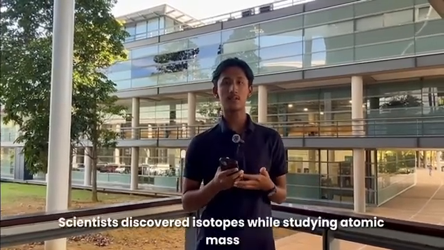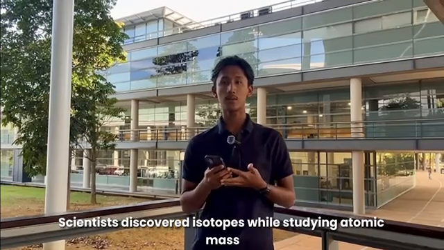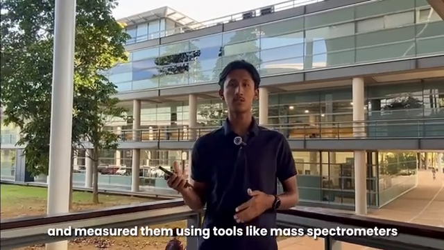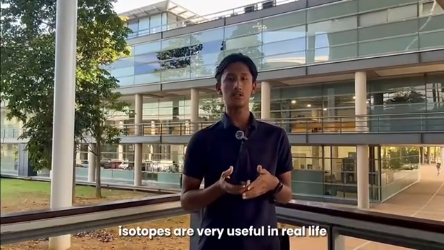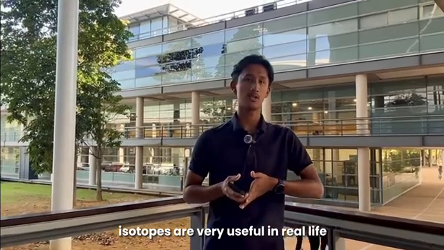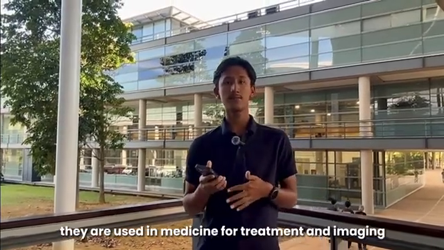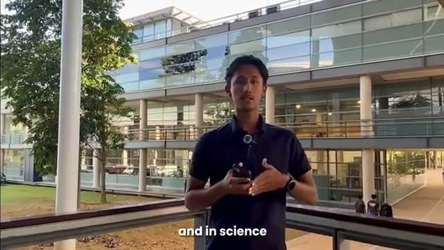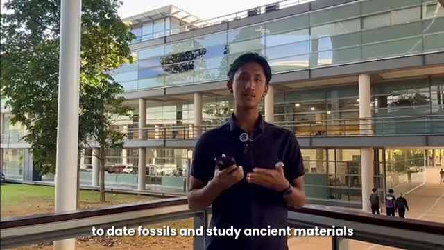Scientists discovered isotopes while studying atomic mass and measured them using tools like mass spectrometers. Isotopes are very useful in real life. They are used in medicine for treatment and imaging, and in science to date fossils and study ancient materials.